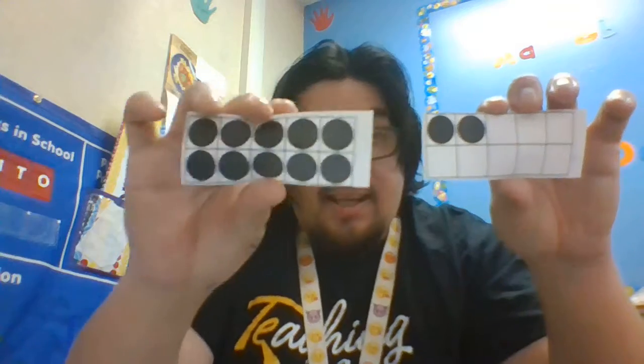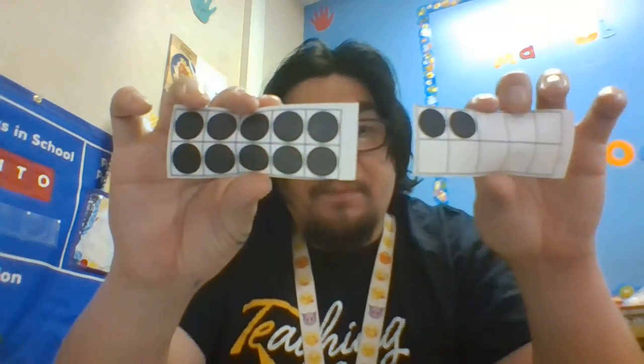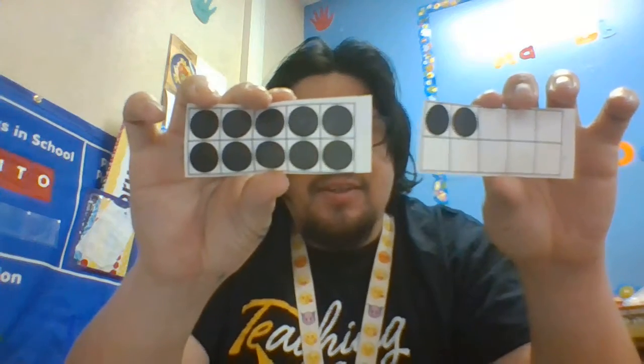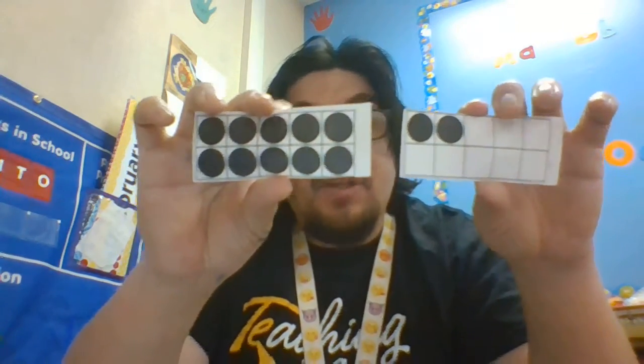Okay, now we're going to go one more. So today we're talking about if we add 2 dots onto the extra 10 frame. I got 10 here, 2 here. How many do I have all together in my hands? So this is 12. Okay, so today's practice is going to be working with that.